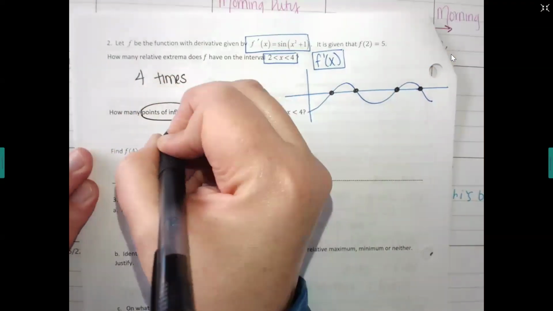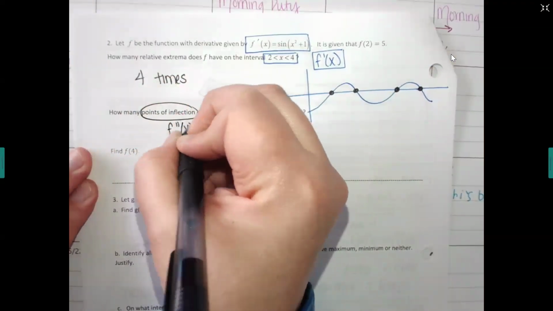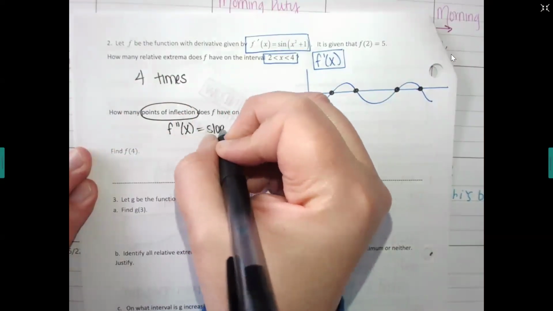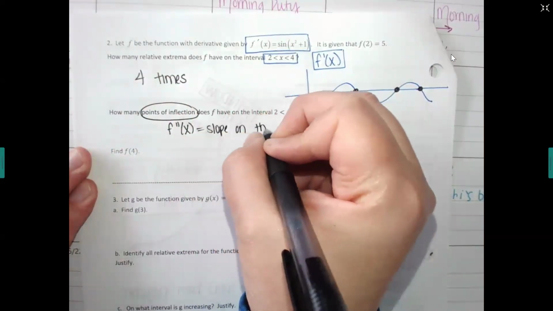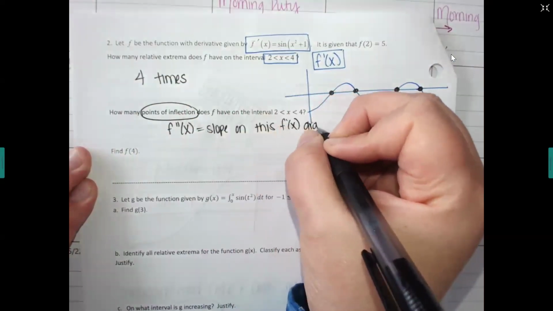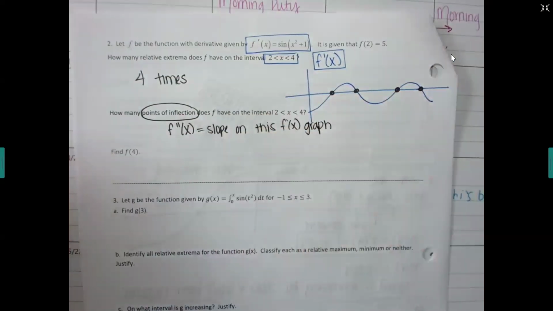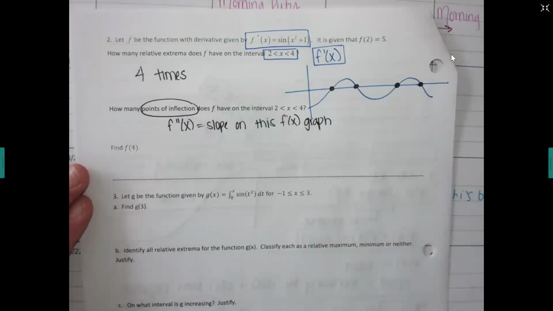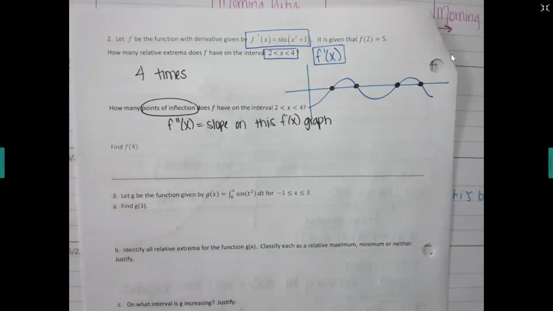So I'm going to put here that point of inflection is f double prime of x, which is the slope on this f prime graph. And then I want to count how many times that slope changes sign. So put an X on your graph everywhere that your slope switches direction, and then count how many.